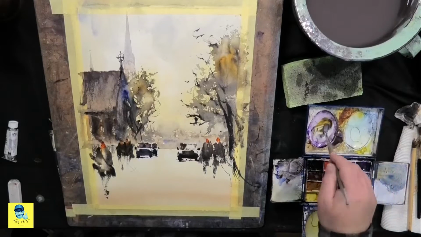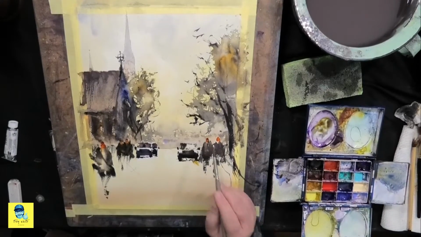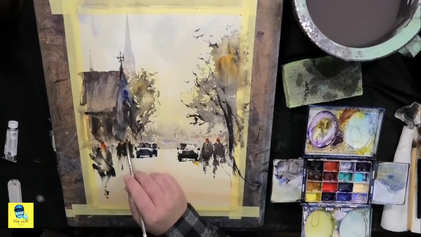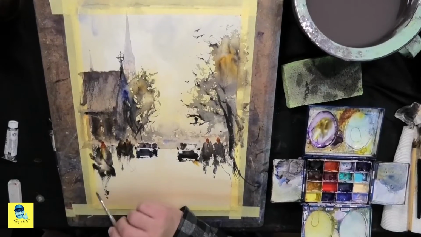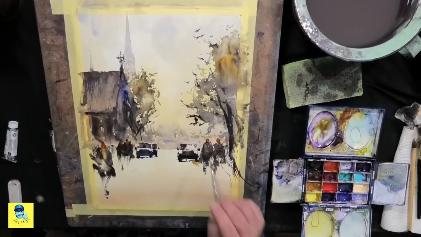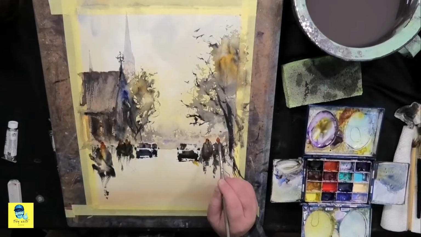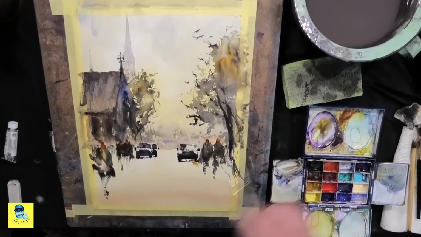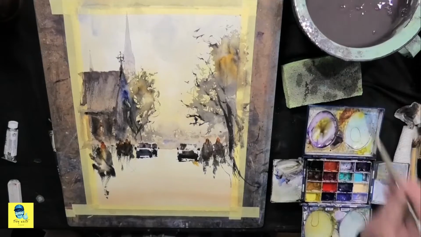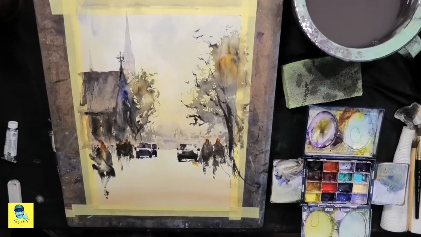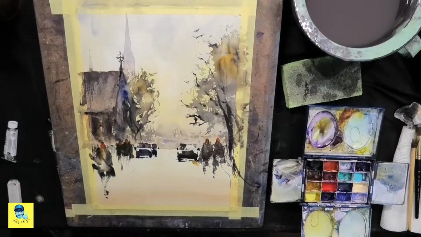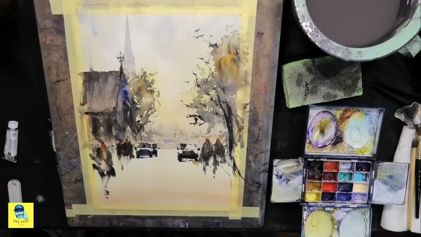I'm just going to sort of dull these faces down. They're a bit bright, a bit orange. That's okay. So this is just a way to interpret a scene and make it your own. So I'm just going to dry this off, and I'll come back and start on some shadows, and then finishing touches will be all right.